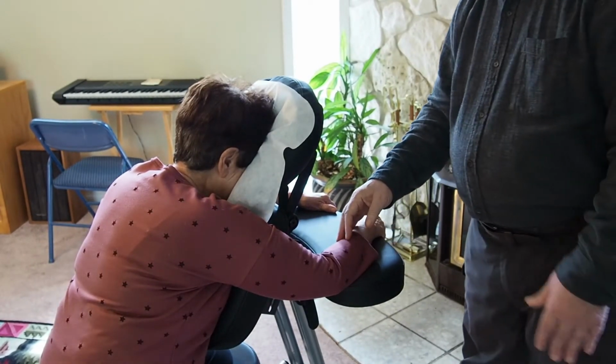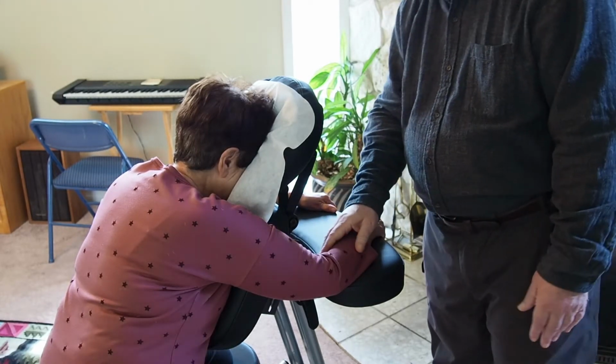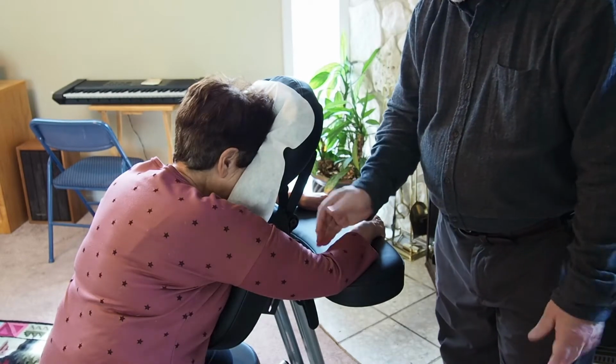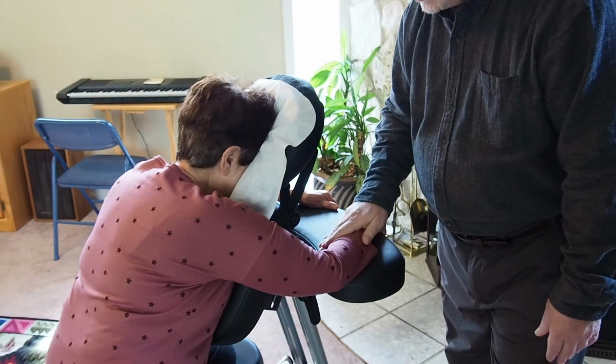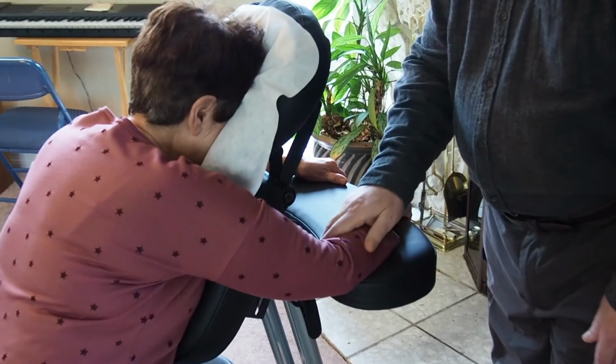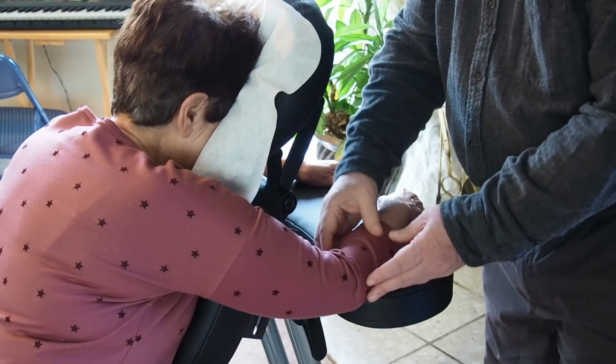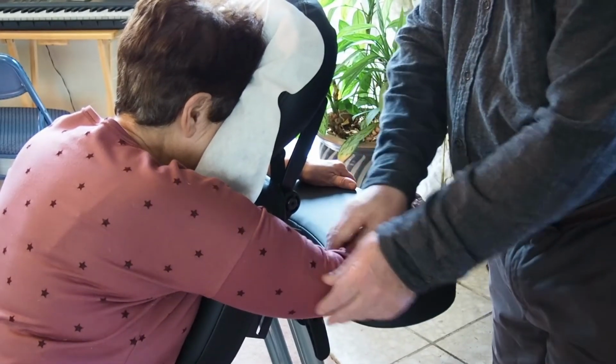So there are 5 basic strokes when we look at the Swedish massage, which is the Western modality. One of the first is effleurage, where you glide across the surface of the skin, and you can have various varieties of effleurage. There's just the straight effleurage, there's a fanning effleurage, and so forth.